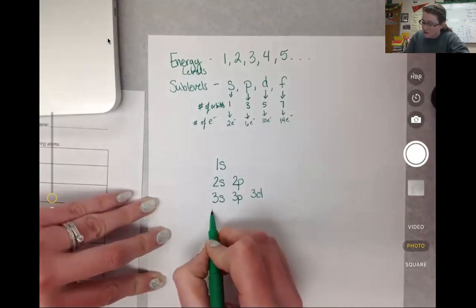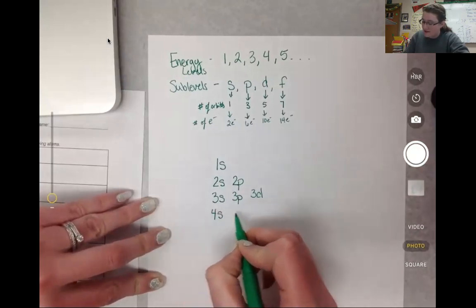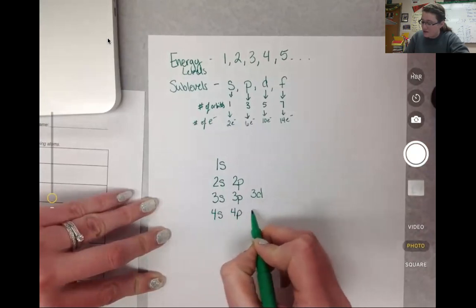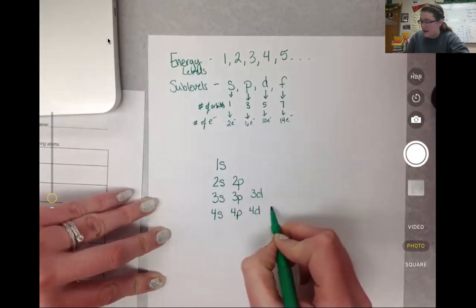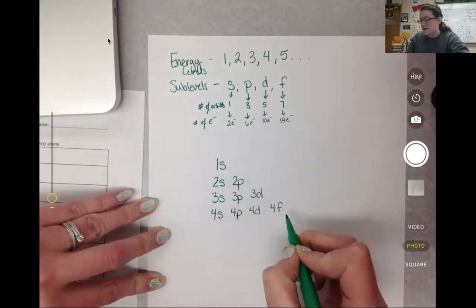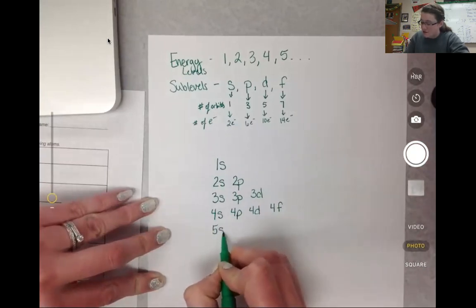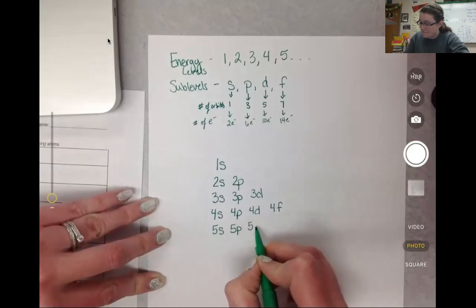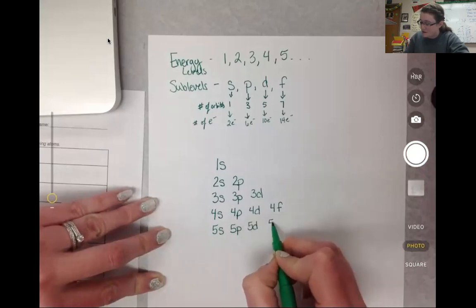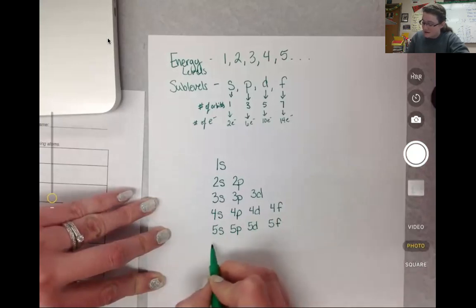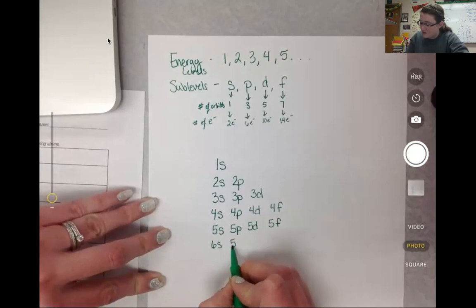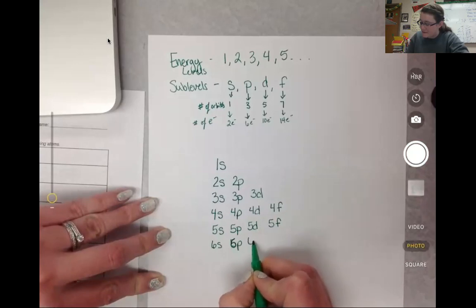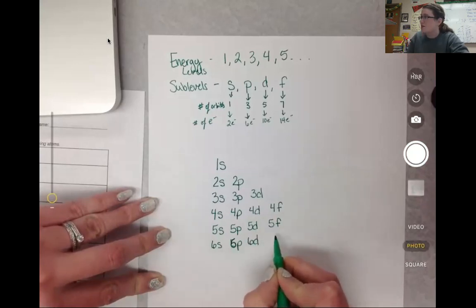Moving on to the fourth energy level, I can have an s, a p, a d, and an f. In the fifth, I can do the same thing. And the sixth, oops, that's supposed to be 6. And I'm actually going to start dropping off.